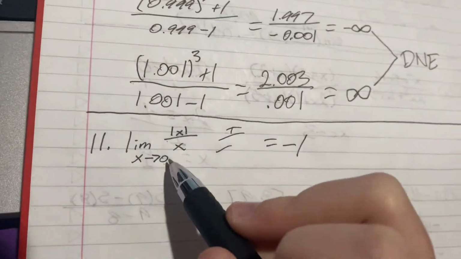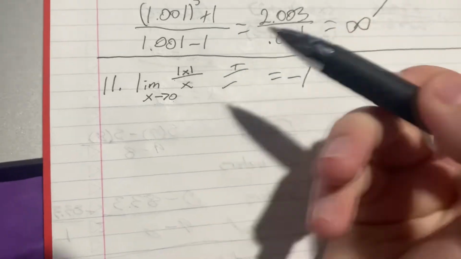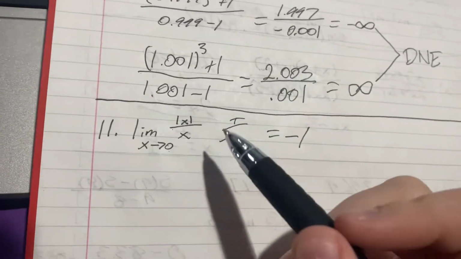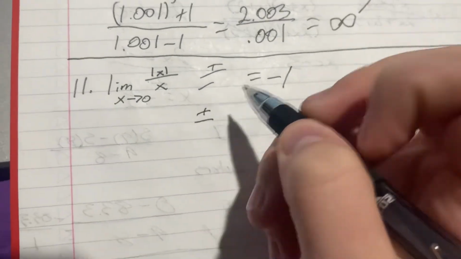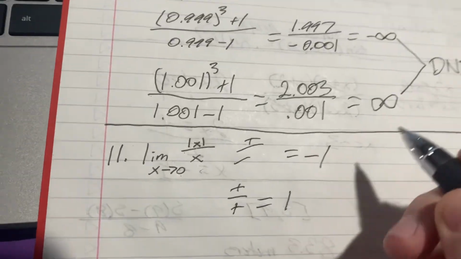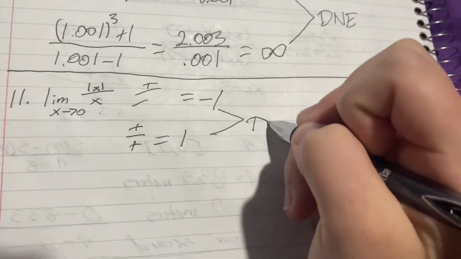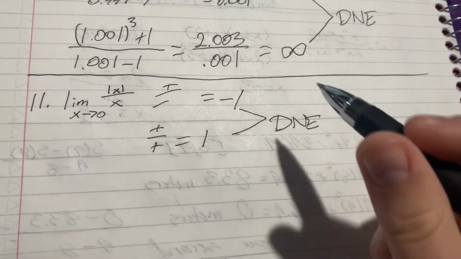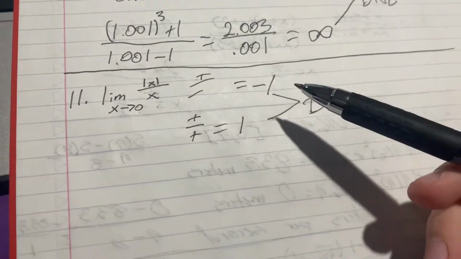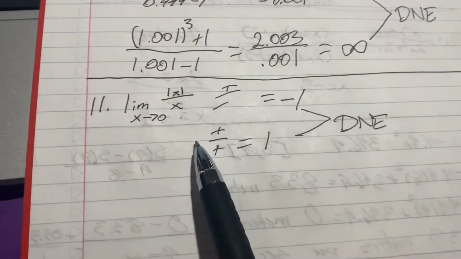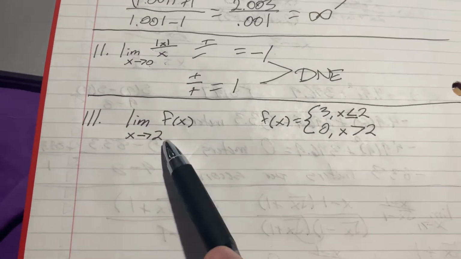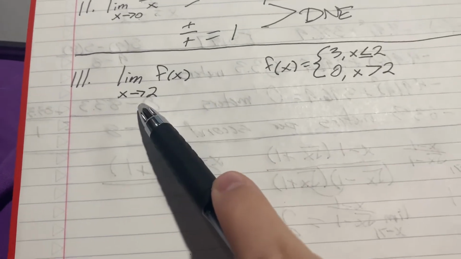And then if we're going to use a number on the right side, so for example, 0.001, it's going to be the positive number over the same number that we already plugged in, which is going to equal +1. So again, does not exist. The two numbers, when plugging it in, do not equal the same thing, making it so there is no limit at this 0 point.